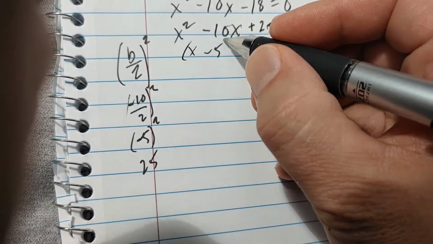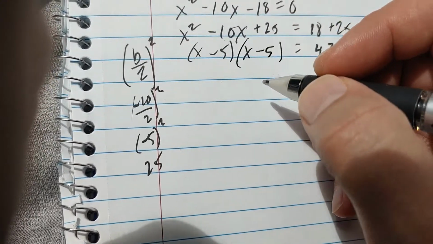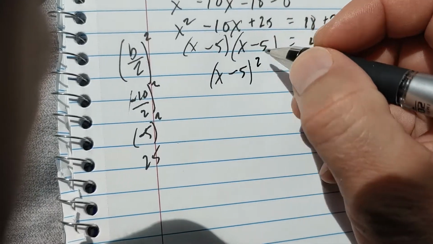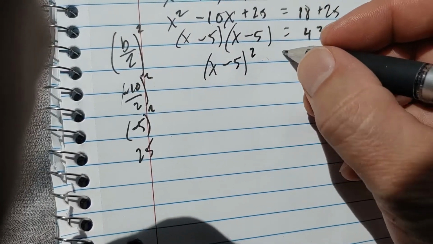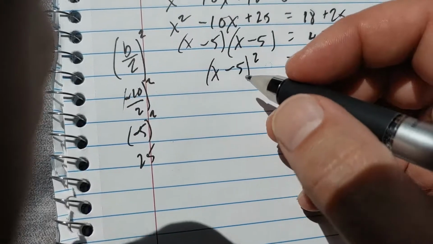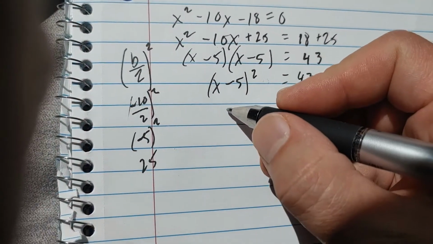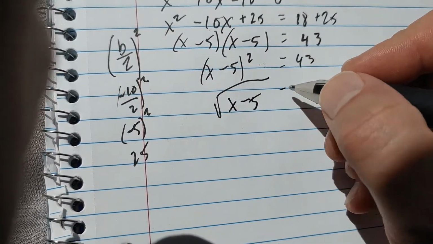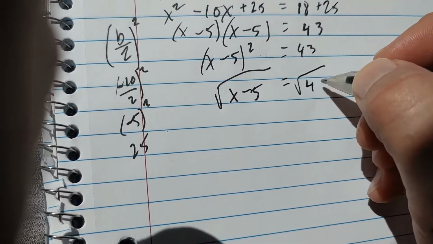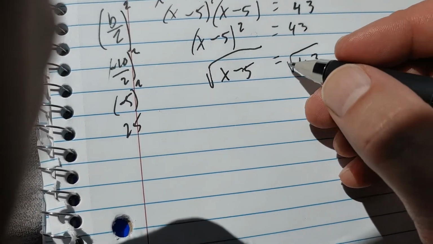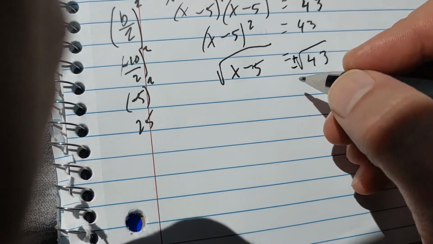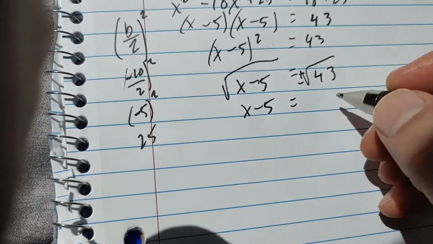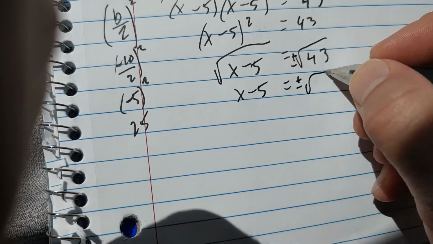So it's going to be x minus 5 squared. We did this, but really we should have done this. This is the same as that. And the next thing we're going to do is take the square root. So we do the square root, x minus 5 equals the square root of 43. And then square roots have plus or minus. We have to remember that. And reducing that, x minus 5, and then we bring this down.